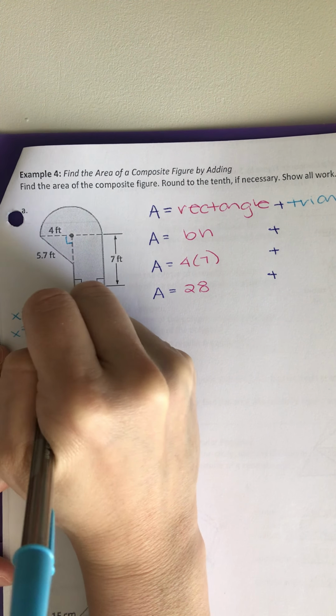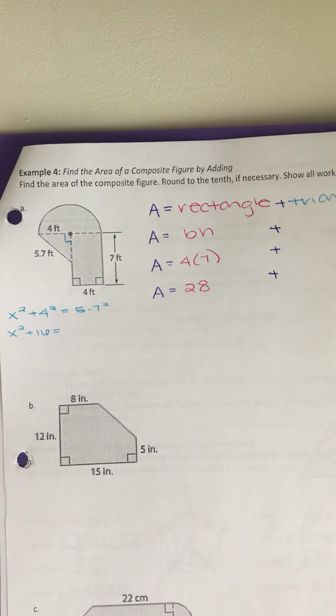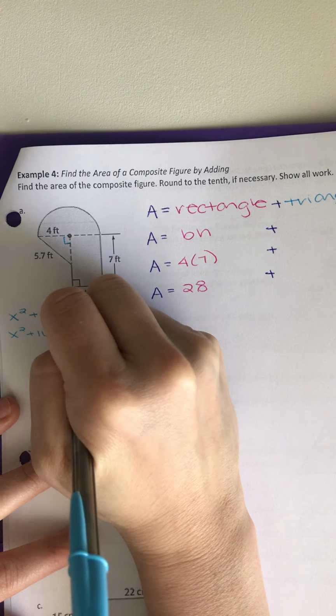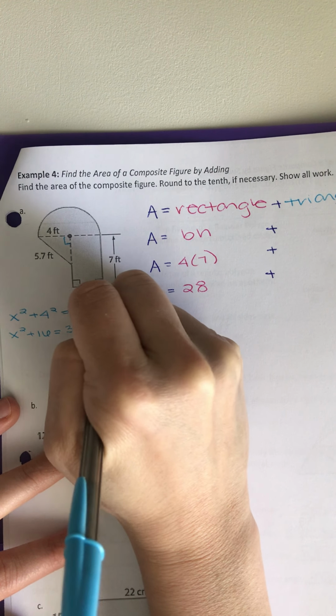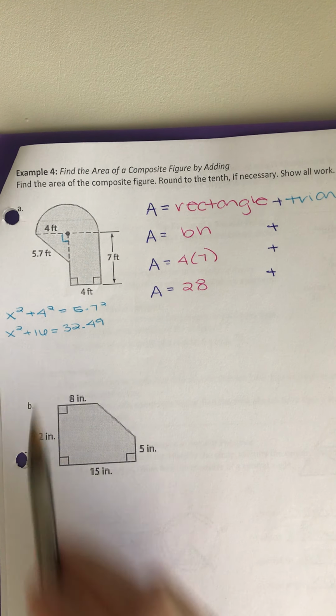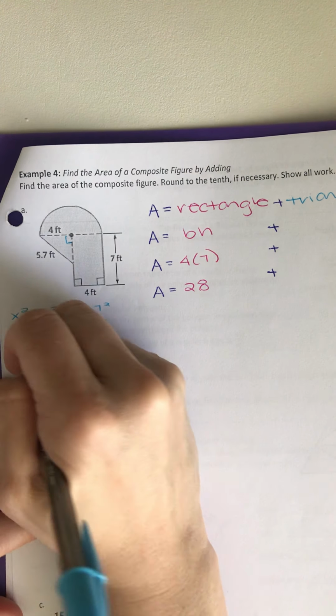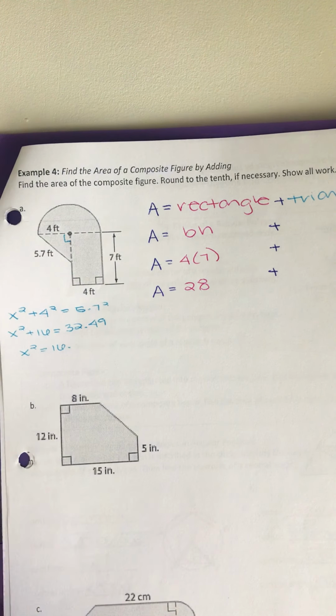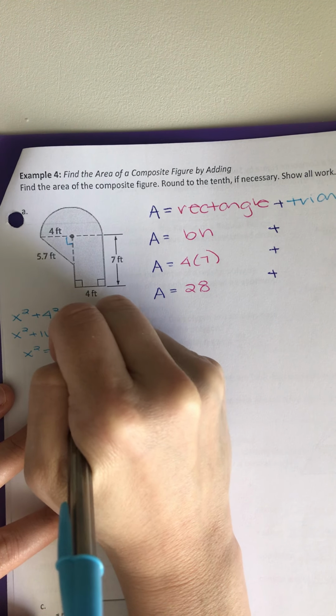X squared plus 16 equals, I'll plug 5.7 squared into a calculator, and I get 32.49. If I subtract 16, I get 16.49.